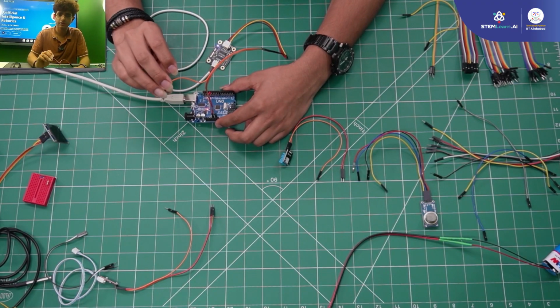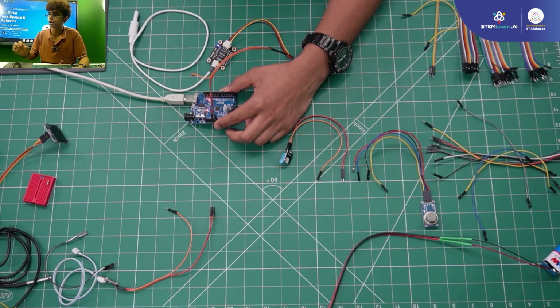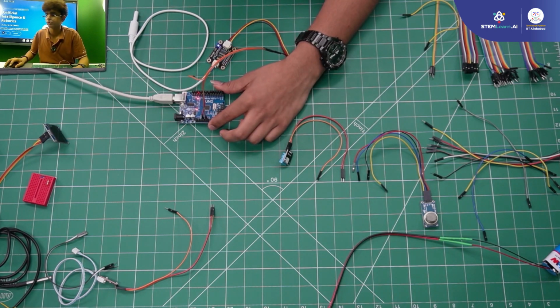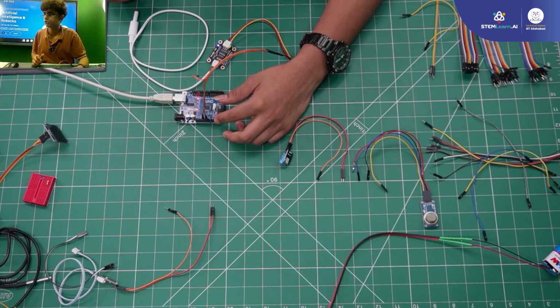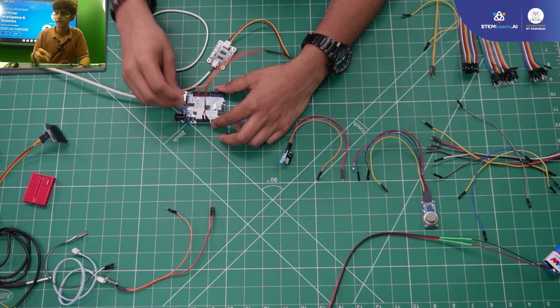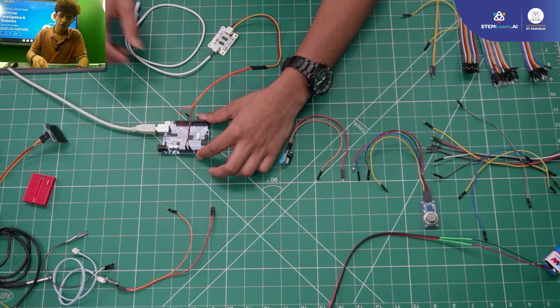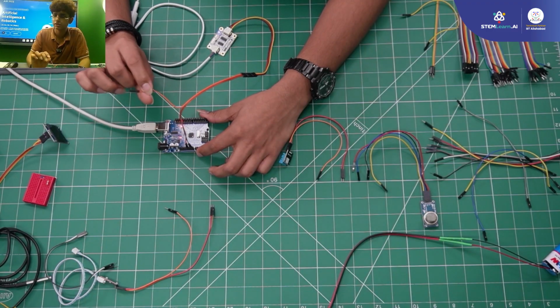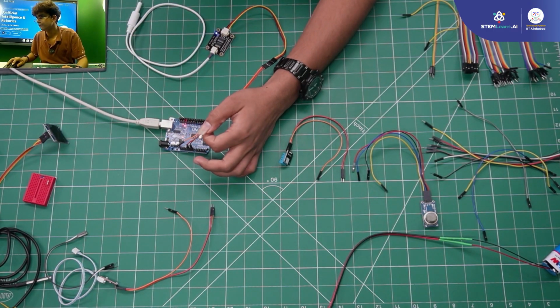So now where does this signal pin go? This signal pin will go according to what the code says. I am giving out the example codes that you will be using so that you won't have to brainstorm or search somewhere else. I will be giving you everything here. So this is the signal pin. Now I will show you the code.